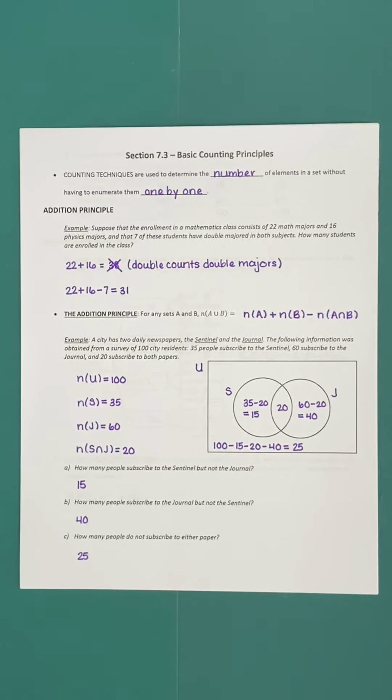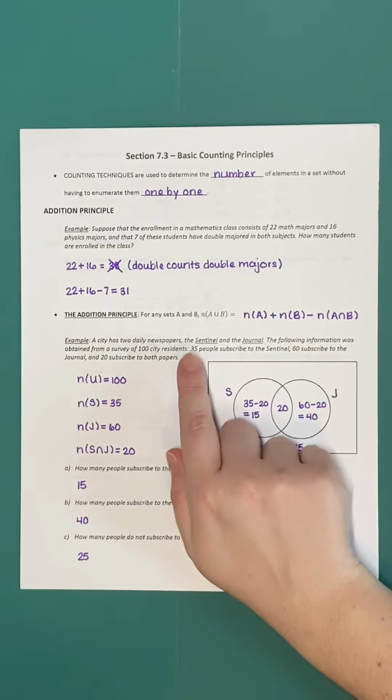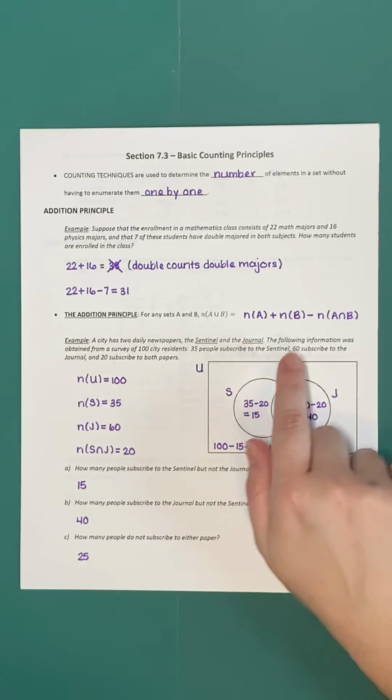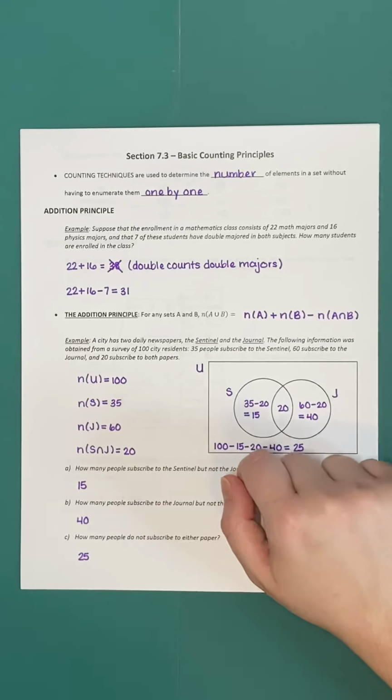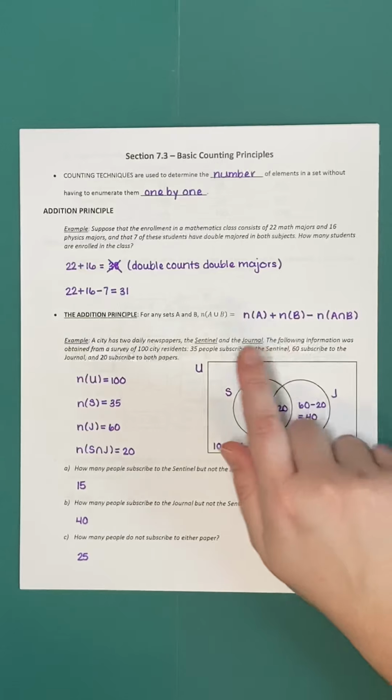Our goal here is to draw a Venn diagram to represent this situation and then answer a few questions about the situation using this diagram. Now, how does the addition principle apply in this situation? If we were to determine how many subscribers there are to either paper across the city, we might take the 35 Sentinel subscribers, take the 60 Journal subscribers, and just add them together. What's the problem with that?